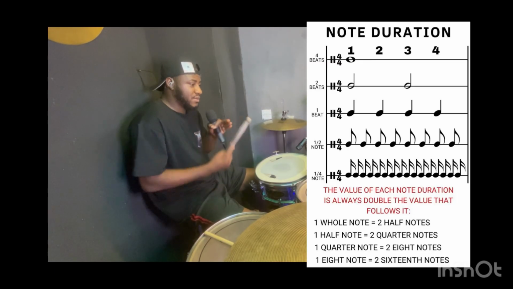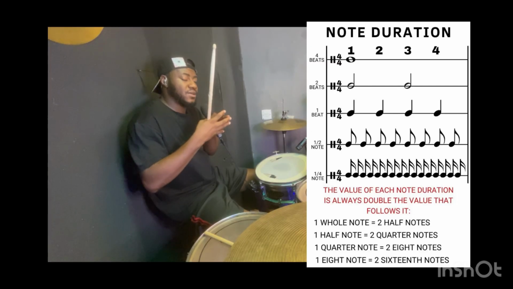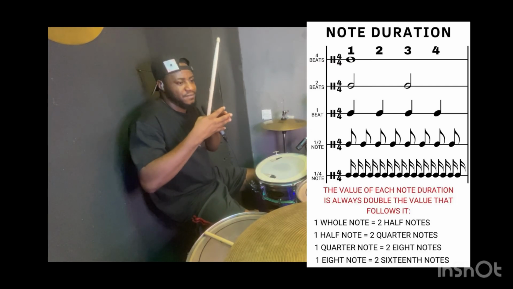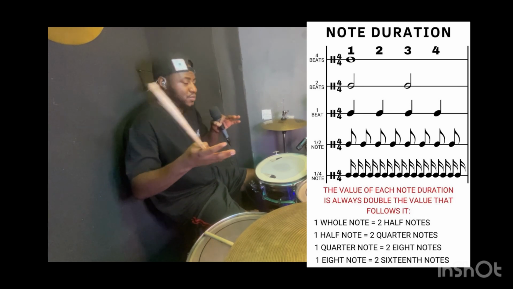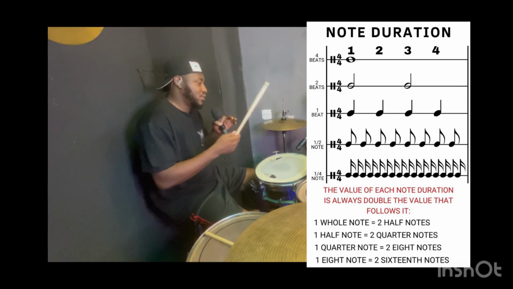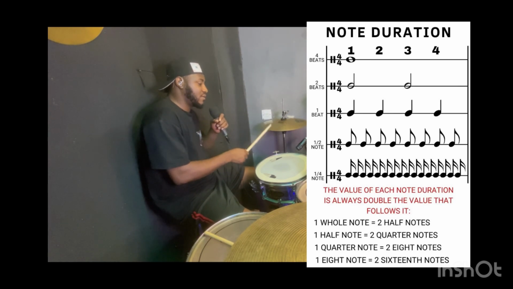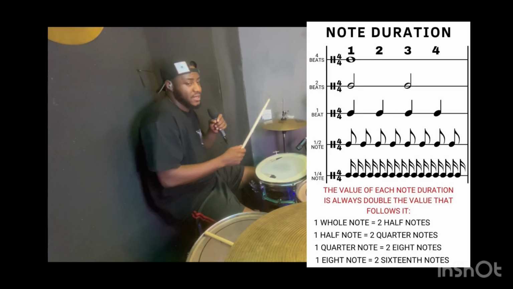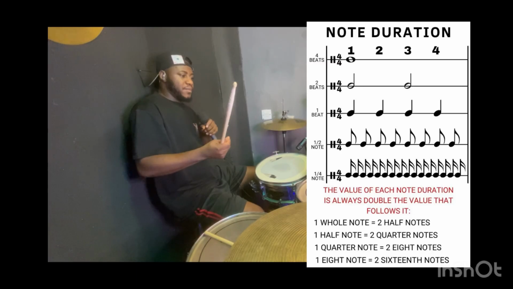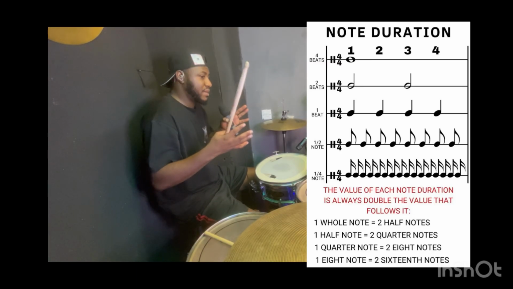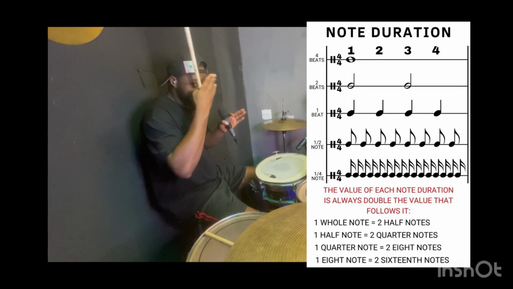And eighth notes, you're not dividing really. You're multiplying those quarter notes into two. So eighth notes will be 1, 2, 3, 4, 5, 6, 7, 8. But in drumming, we don't count 1, 2, 3, 4, 5, 6, 7, 8, because we're going by a measure, a particular measure, a bar.